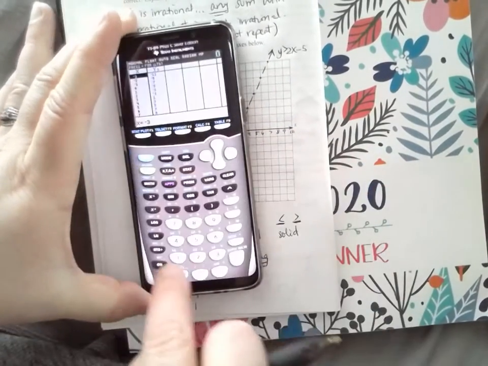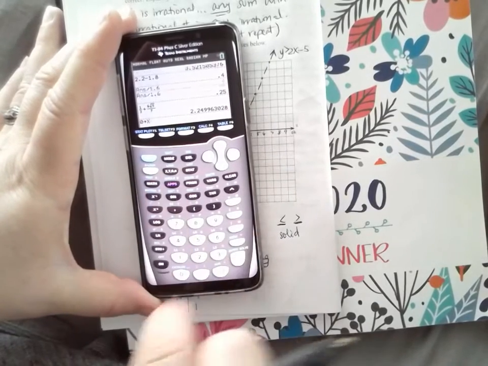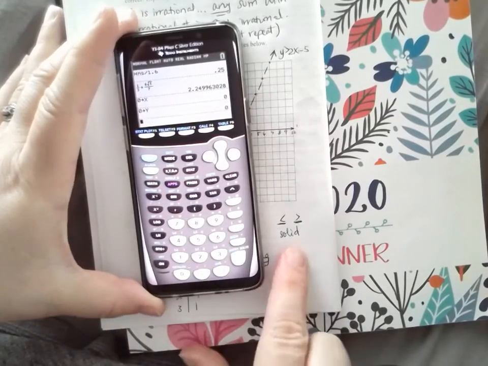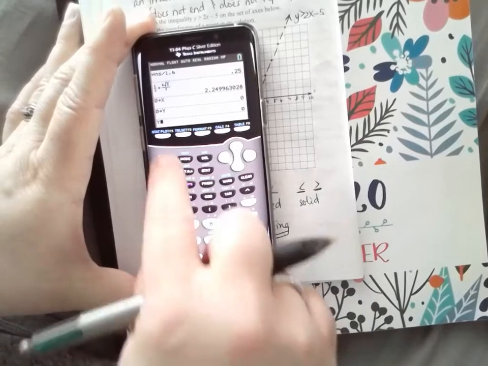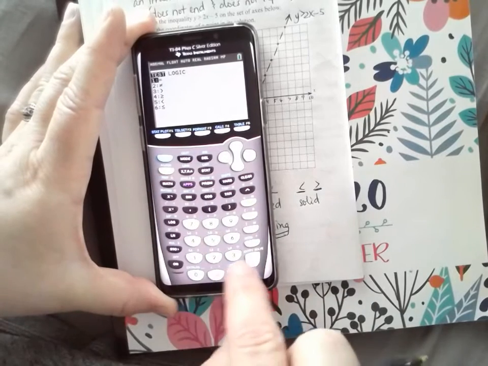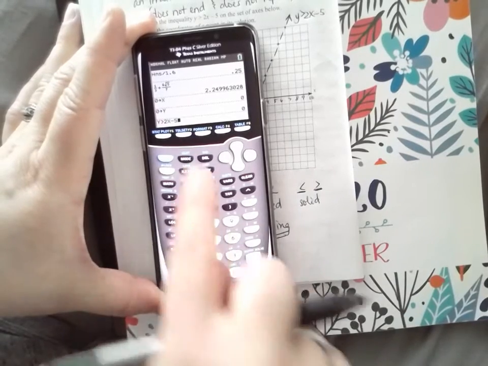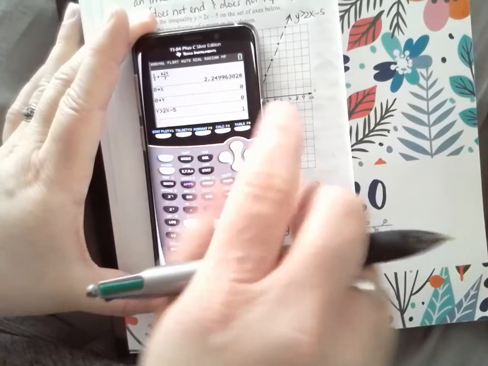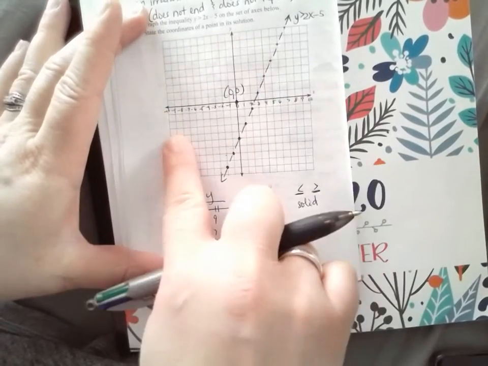And I'm going to store 0 into x and 0 into y. If 0, 0 works, then I'm expecting the calculator to tell me 1. If it doesn't work, I'm expecting the calculator to tell me 0. So I typed in my inequality, 0, 0 works. If this works, then it's on the side that does work.